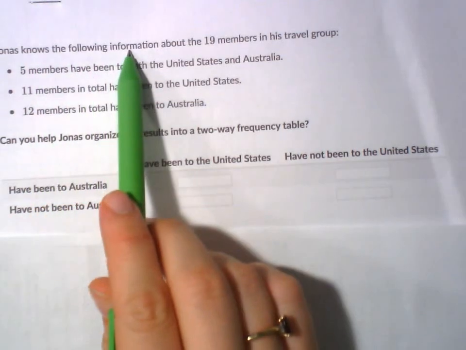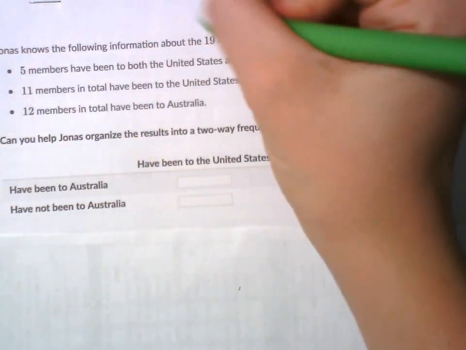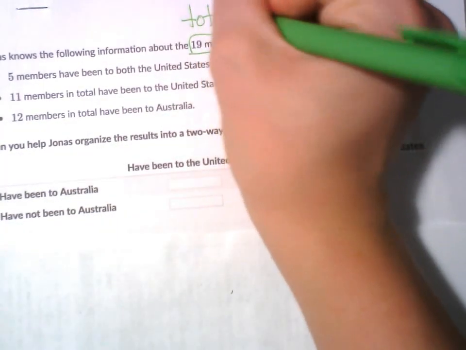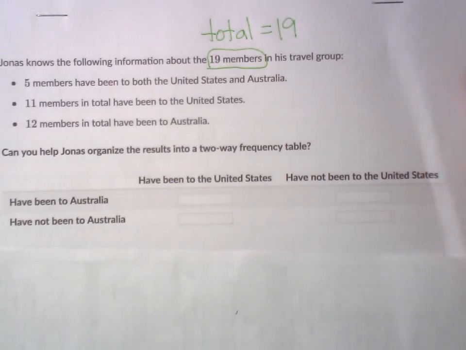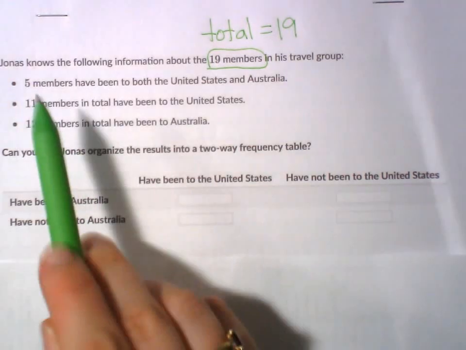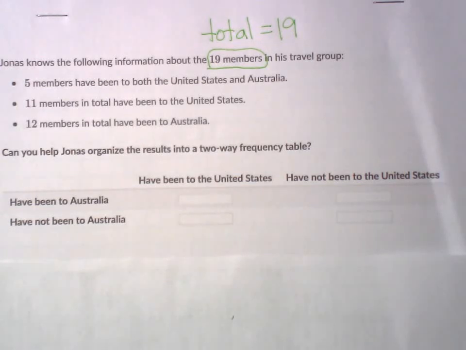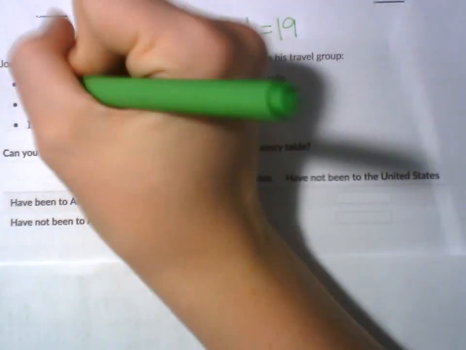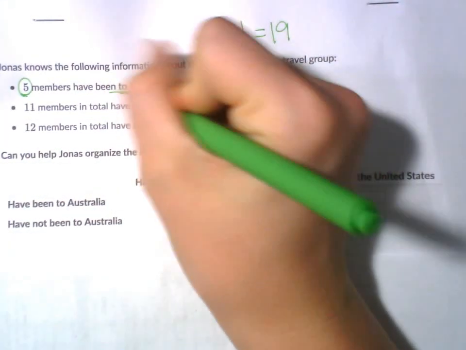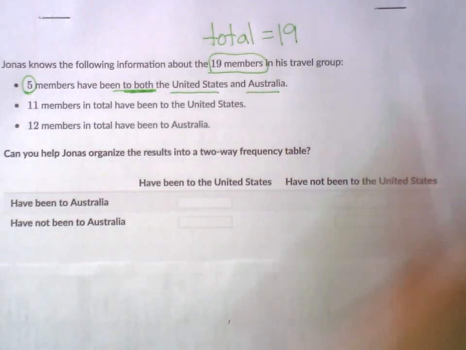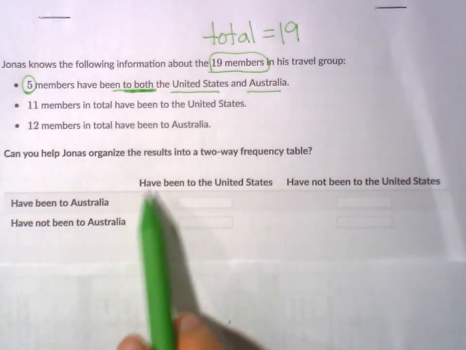Jonas knows the following information about the 19 members. 19, our total is 19. Okay, total is 19. So he knows this information about the 19 members in his travel group. 5 members have been to both the US and Australia. So 5 have been to both US and Australia.